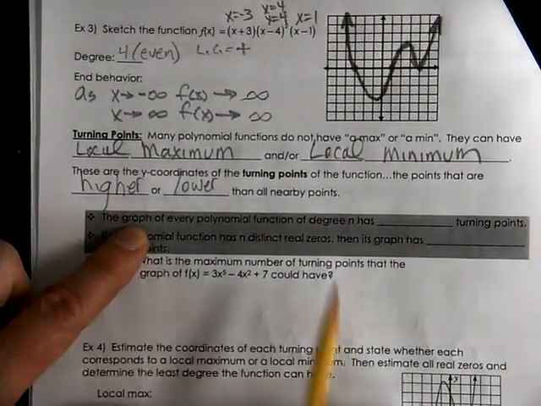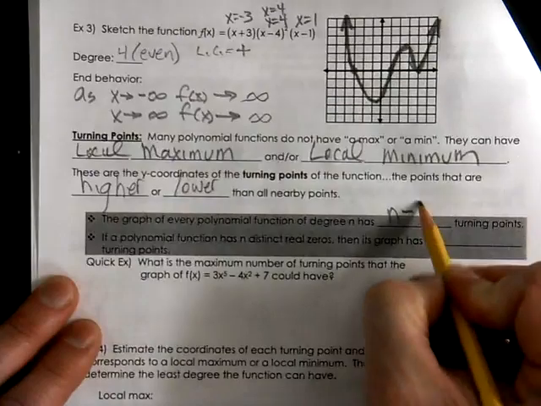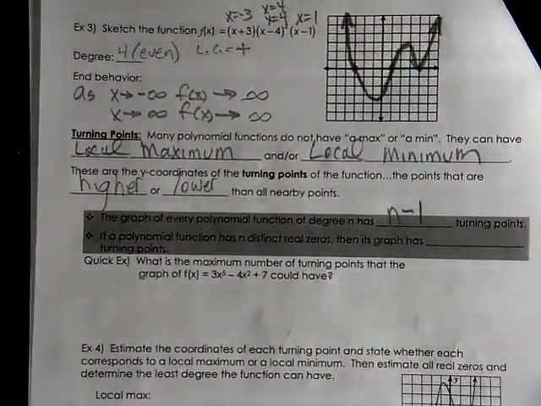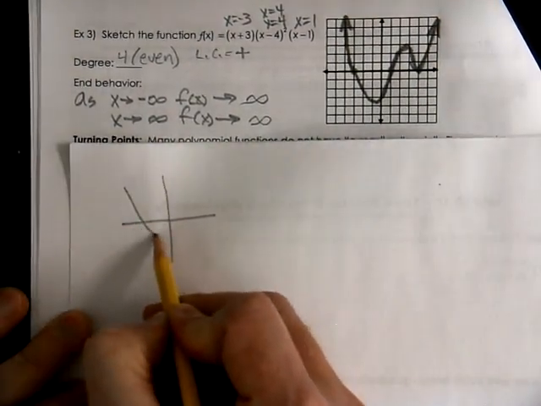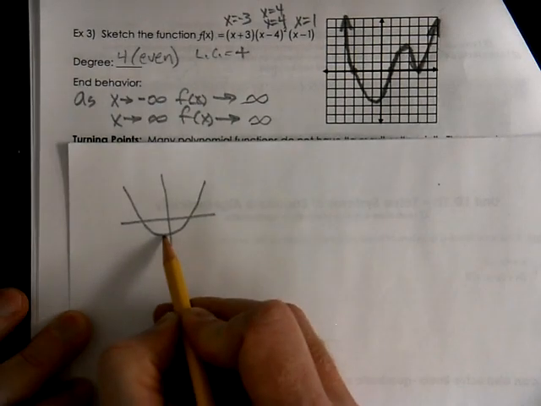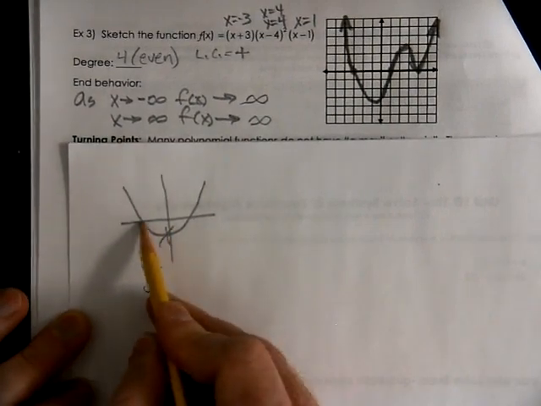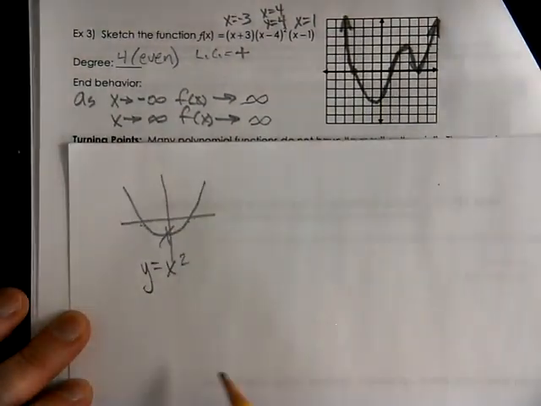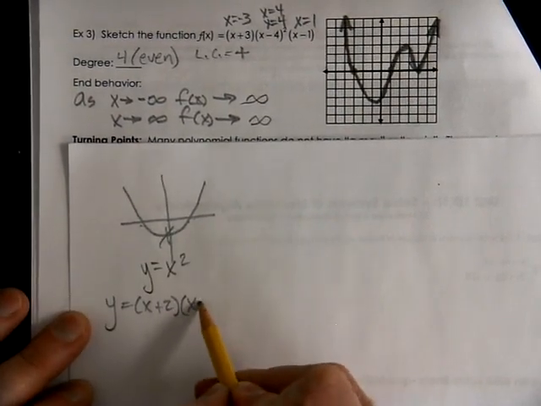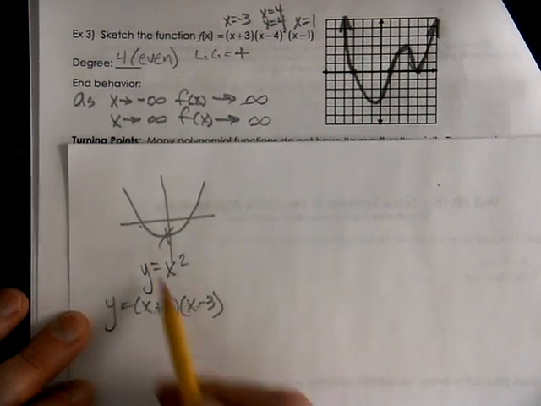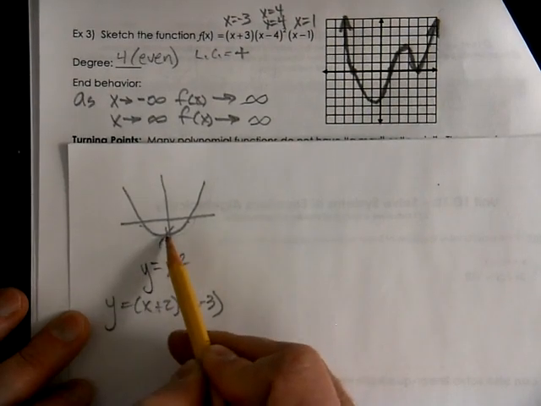The graph of every polynomial of n degree has n minus 1 turning points. What that means is that a parabola has 1 turning point. This is y equals x squared of some type. You could call it x plus 2, x minus 3. It's a second degree. The main thing we're focusing on is 1 turning point for a square.